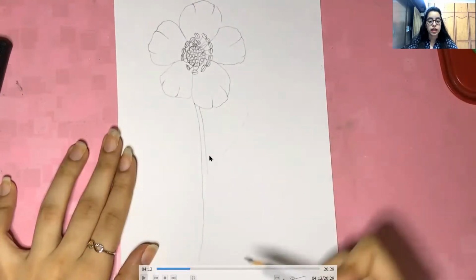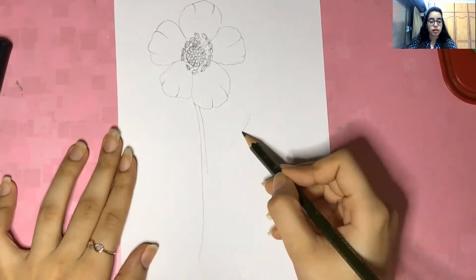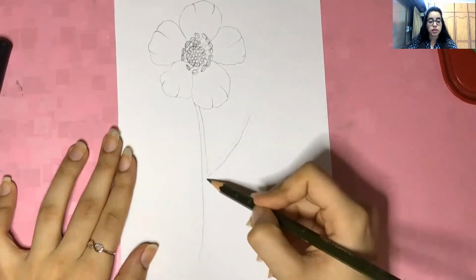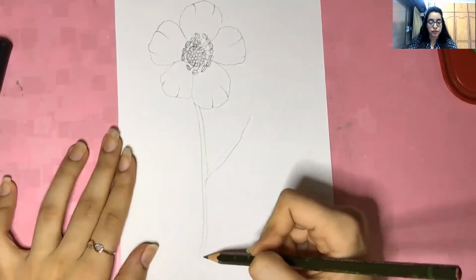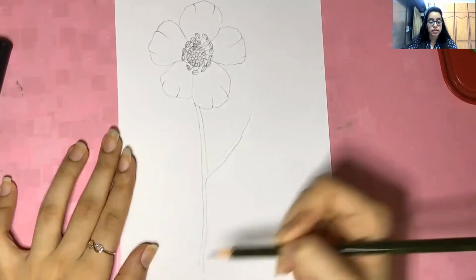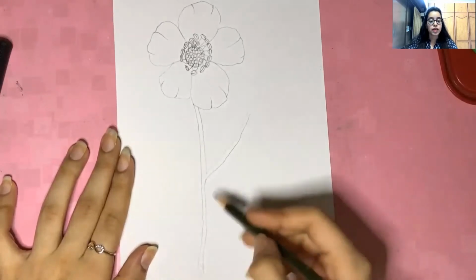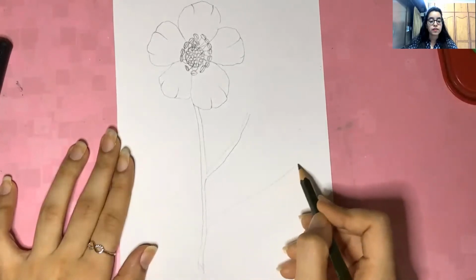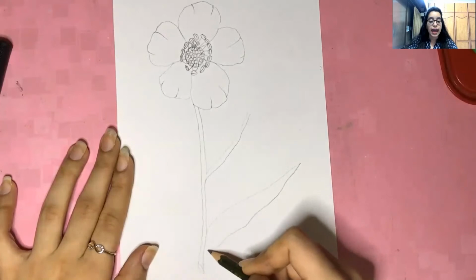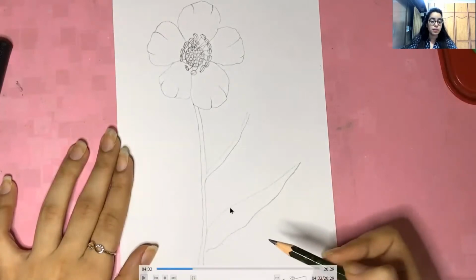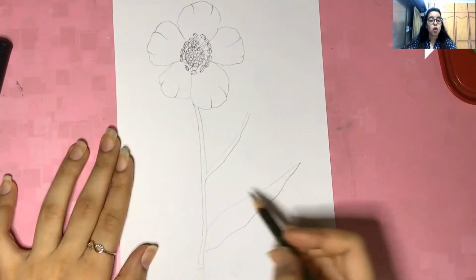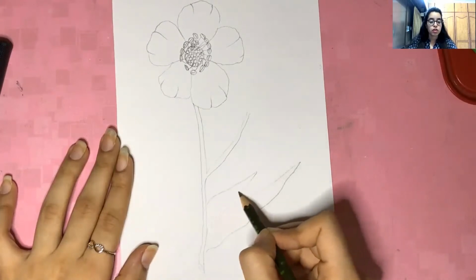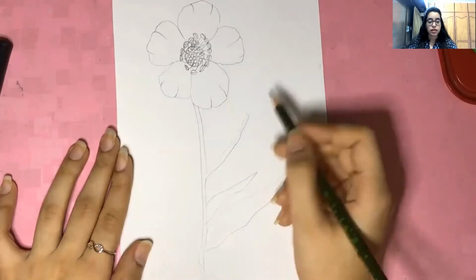So this particular thing looks like an alphabet V to you. And then we draw another parallel line and continue the main stem that we have. Okay, so that's the main stem that we have over here, and we have just added another stem. We are adding some leaves, and if you could see, the leaves of this particular flower are a little elongated. Okay, so draw longer leaves this time because this particular flower has longer leaves. Okay, draw longer leaves but thinner ones.